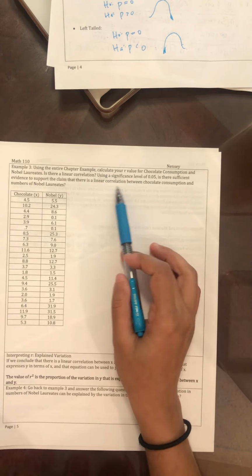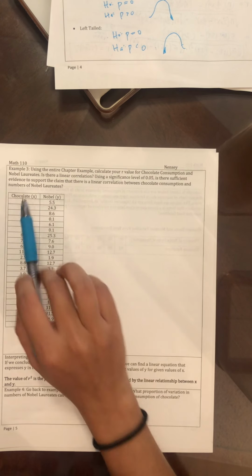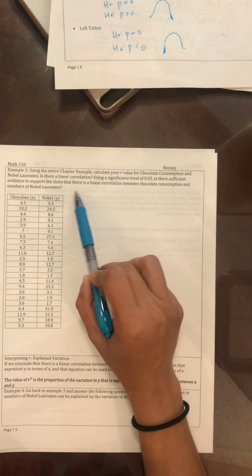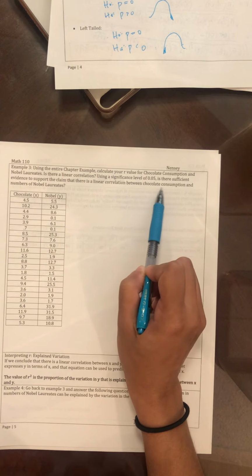Okay, it's using the entire chapter example. Calculate your R value for chocolate consumption and Nobel laureates. Is there a linear correlation? Using a significance level of 0.05, is there sufficient evidence to support the claim that there's a linear correlation between chocolate consumption and Nobel laureates? I don't even know how to pronounce that. I hope I'm planning this out.